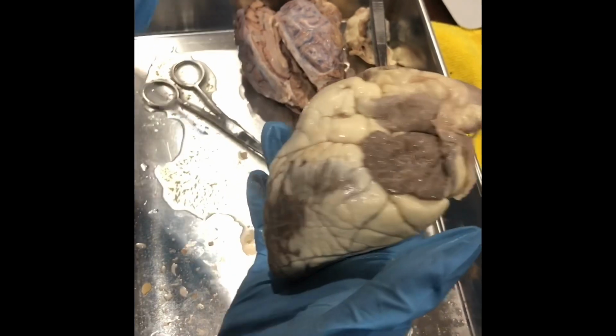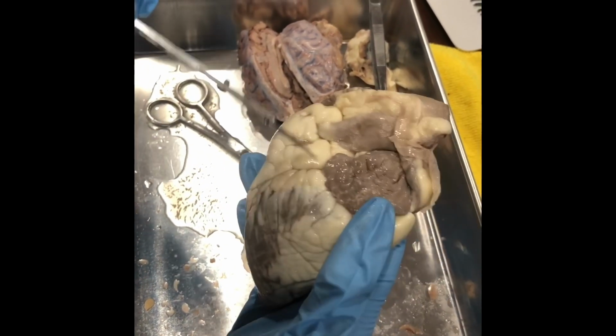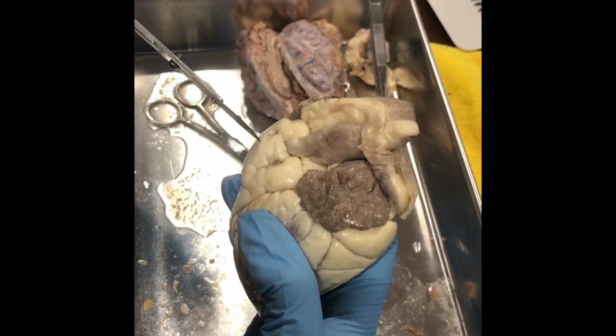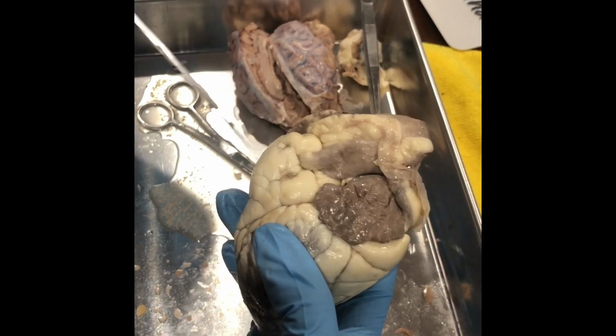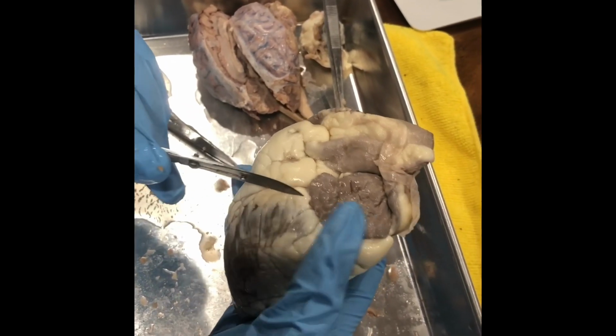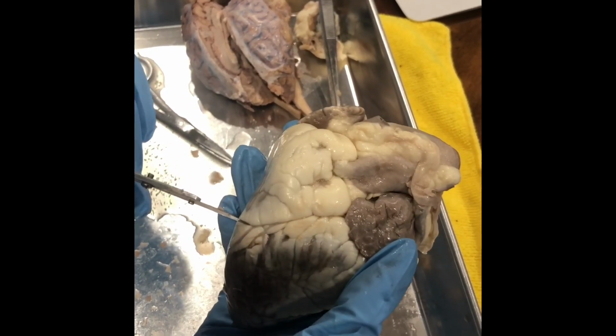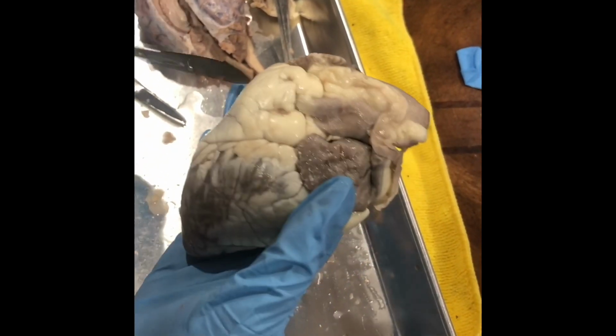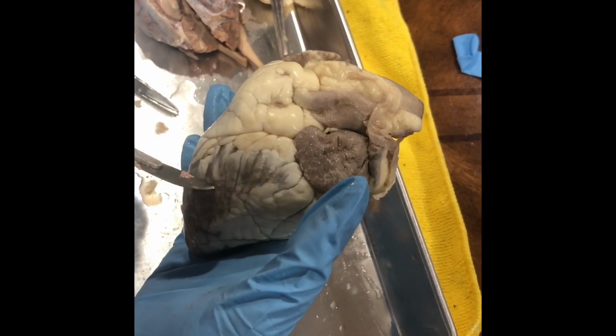This is the left ventricle down here. Then we got the right ventricle, the right auricle, or the right atrium. And then here is the anterior interventricular sulcus, at the boundary between the right and the left ventricles.